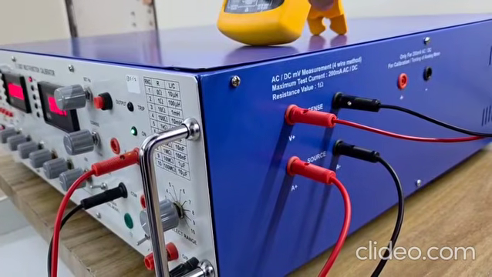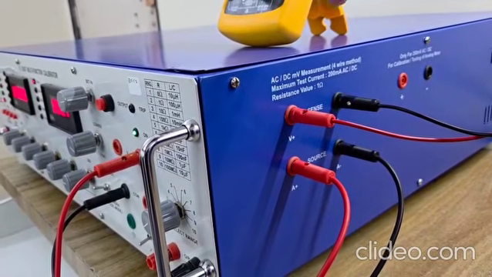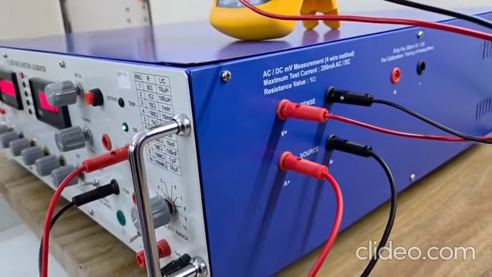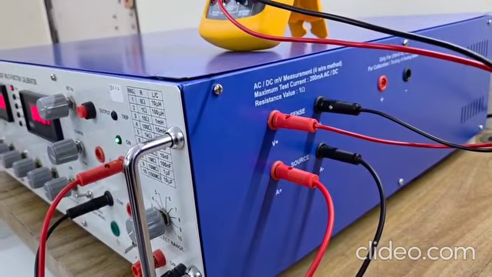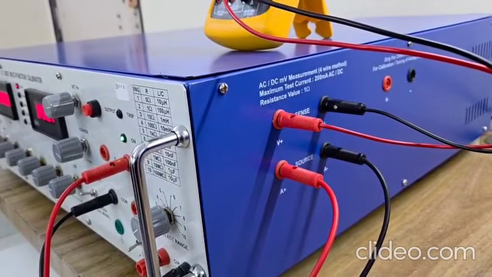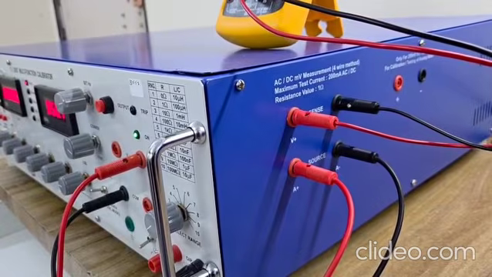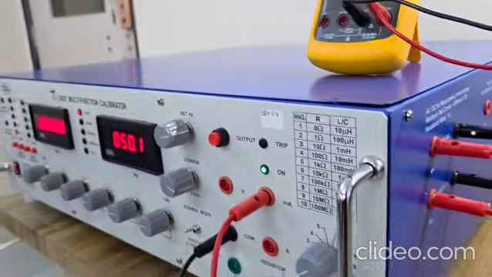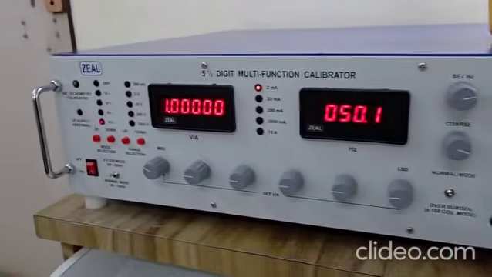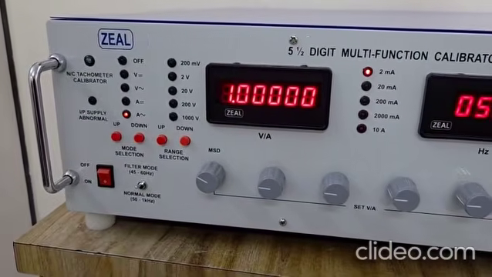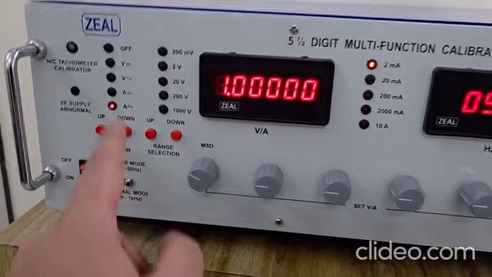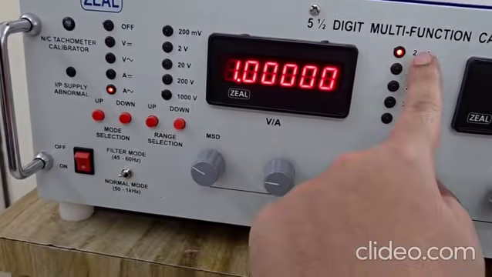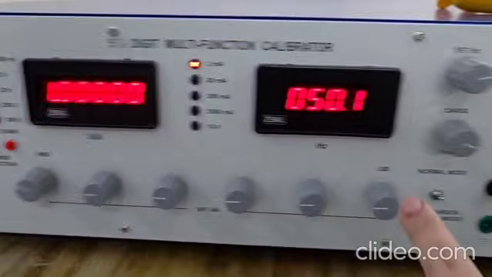Now I will be explaining the AC/DC millivolt measurement using this 4-wire method. Basically it is used to calibrate the lower voltages like 1 millivolt, 2 millivolt, like that. I have set the AC current range, basically 1 milliampere over here.